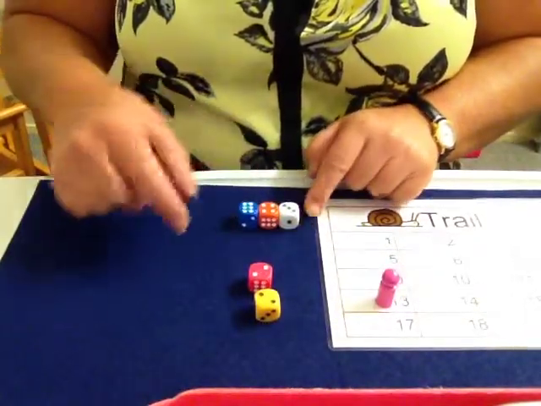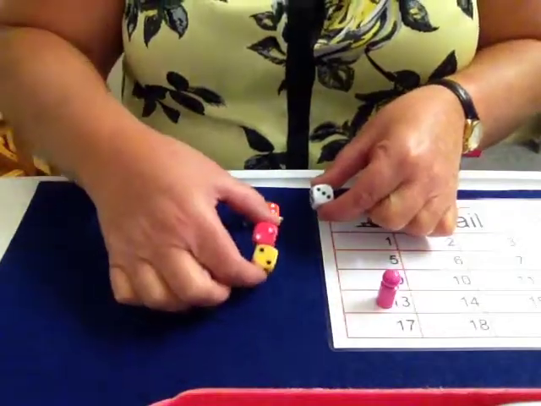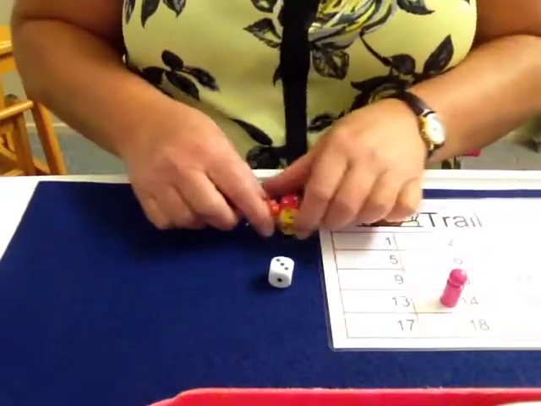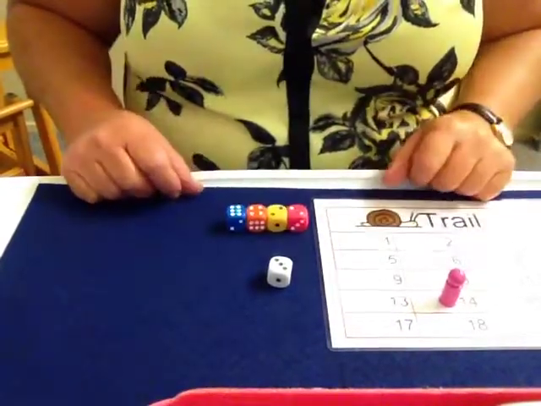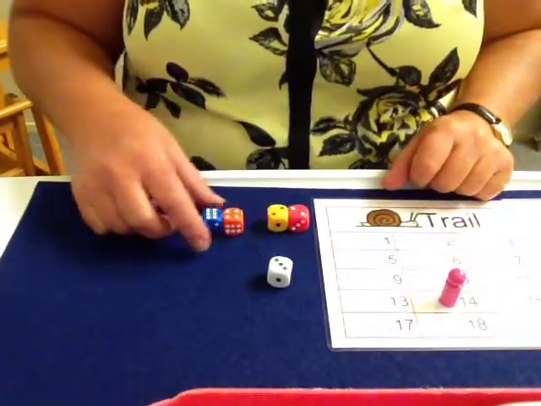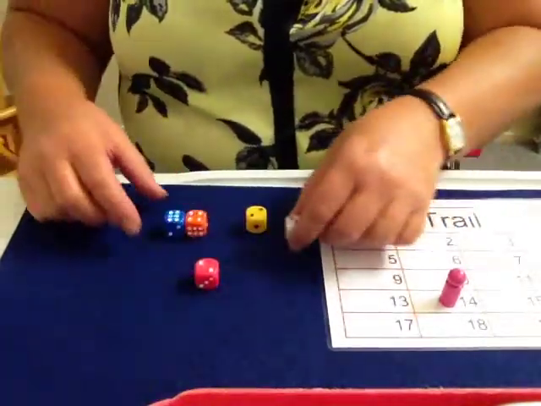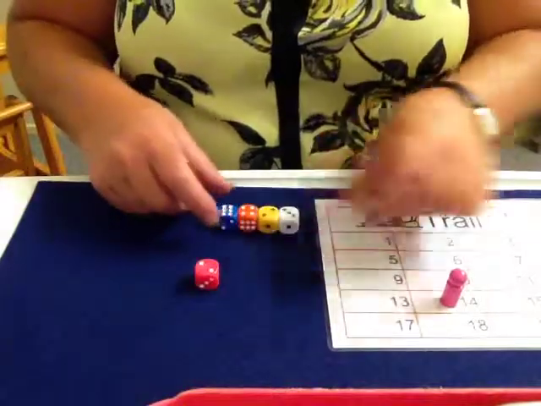And can I get to 14? I'm going to change my 3 for this 4. I now have 14. Can I get to 15? Let's see. Yes, I can, because there's 10 and 5 is 15.